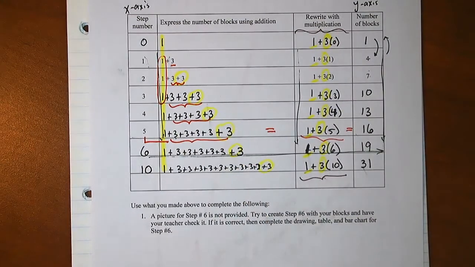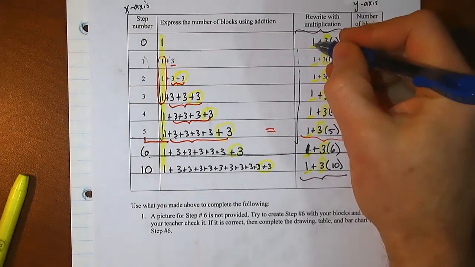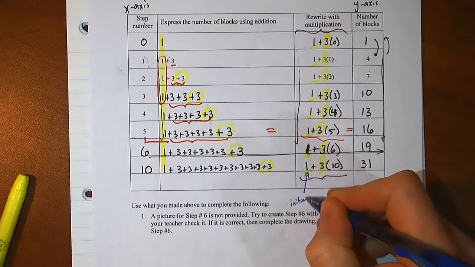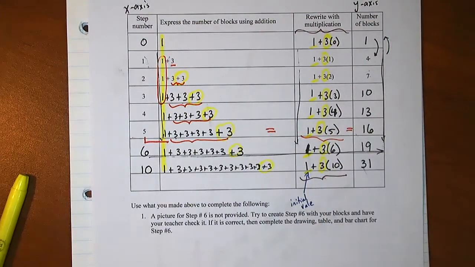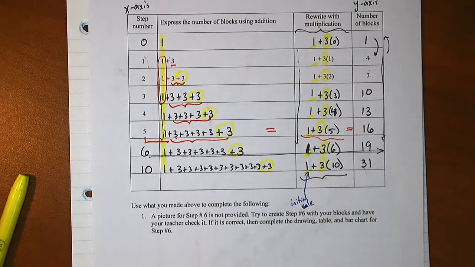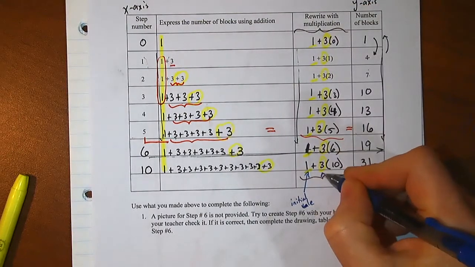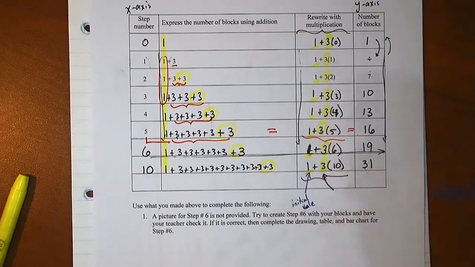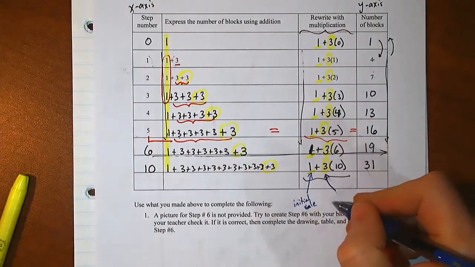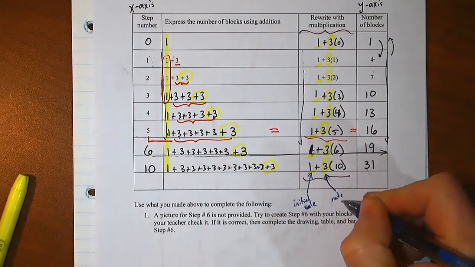So what we have to connect it back to that vocabulary is every single equation has, starting at the beginning of it right here, whatever the initial step was, the initial value, the step 0, the y-intercept, whatever term you want to use for that. They all have this. And they all have that 3, which is the pattern that we're seeing, that we're adding 3 blocks. Or we talked about it's how much it's changing. It's the rate of change.